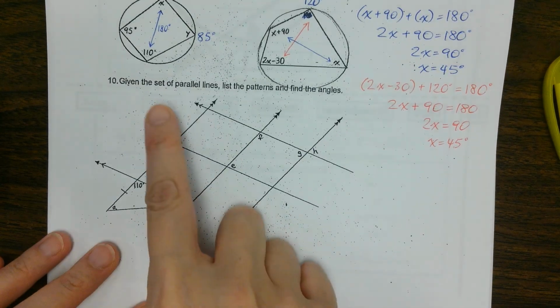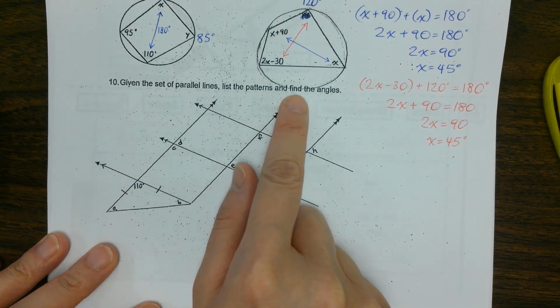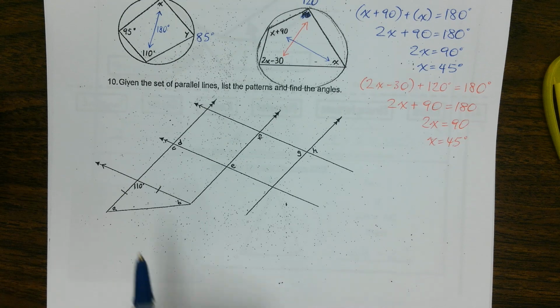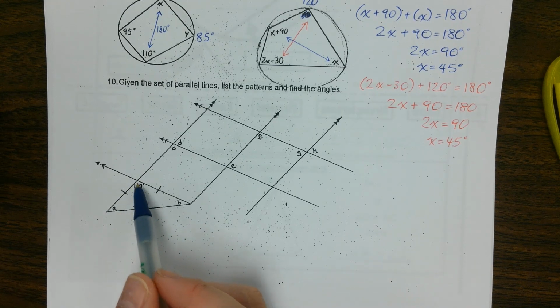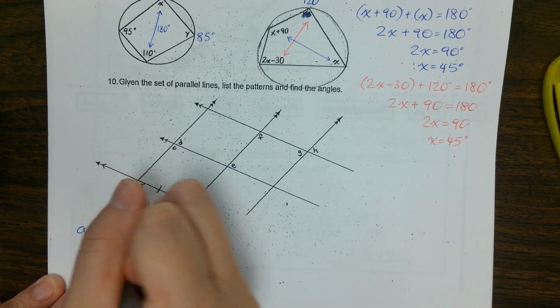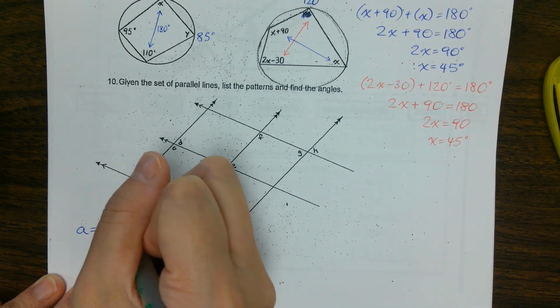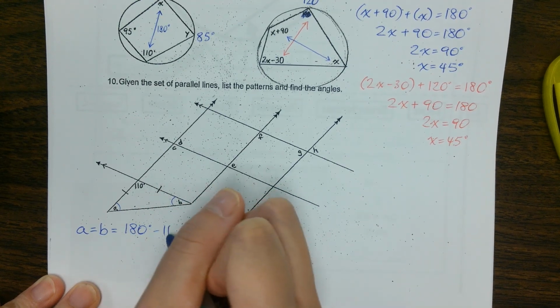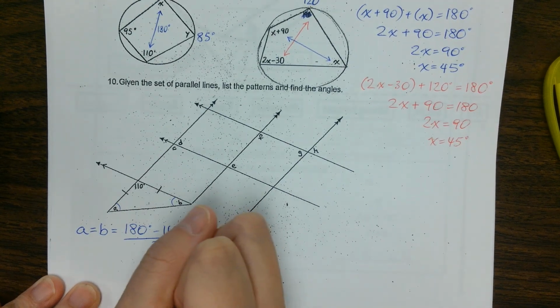Okay. Given the set of parallel lines, list the patterns and find the angles. So right here, I have an isosceles triangle. So A equals B equals 180 minus 110, and then divided by 2.